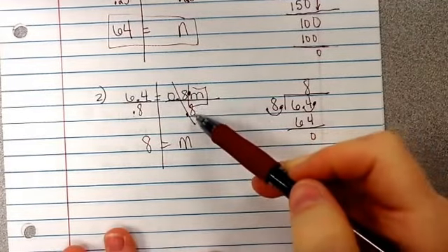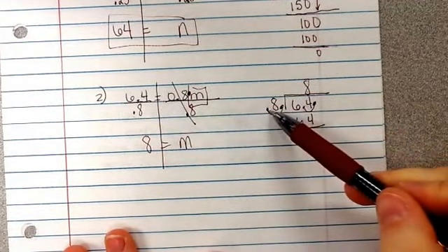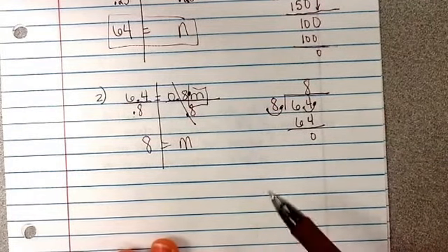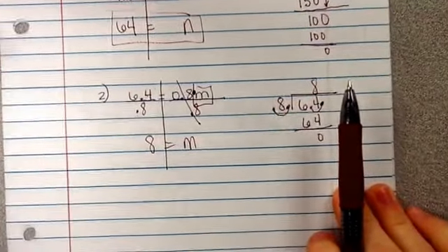So divide both sides by 0.8. Set up your long division. Move the decimal once, so move this one once, and divide. Those are if you have a decimal in front. Let's check what we do if there's a fraction.